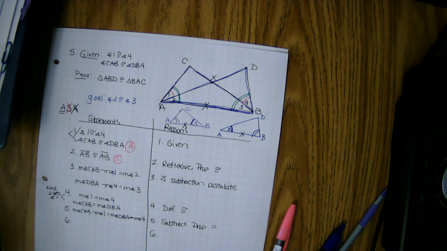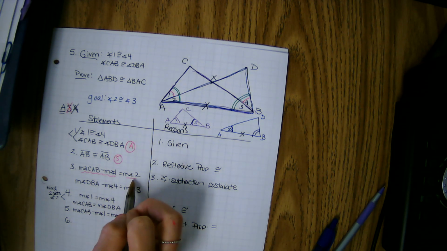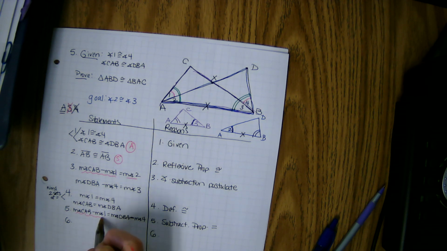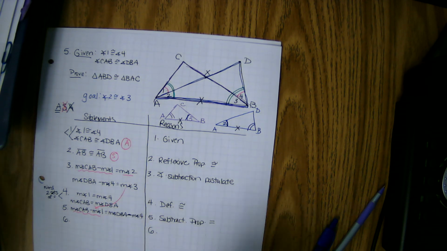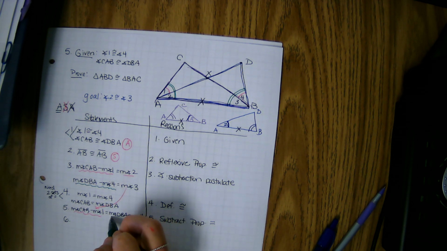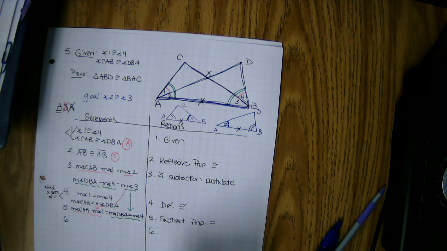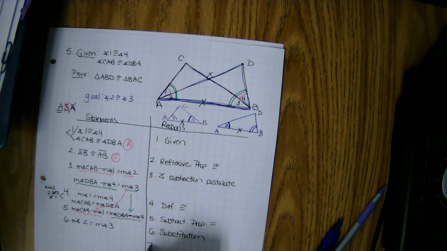All right, so now I've got measure of CAB minus the measure of angle 1 equals the measure of angle 2. Measure of CAB minus the measure of angle 1, I can sub that in there. Measure of DBA minus the measure of angle 4, so that's equal to the measure of angle 3. So the measure of angle 2 equals the measure of angle 3 by substitution. Again, you can't abbreviate substitution either.